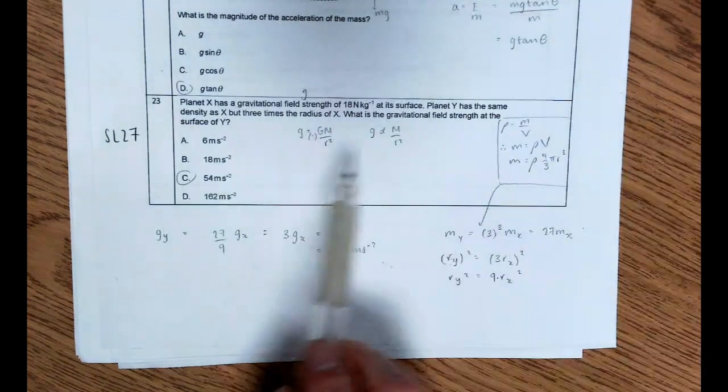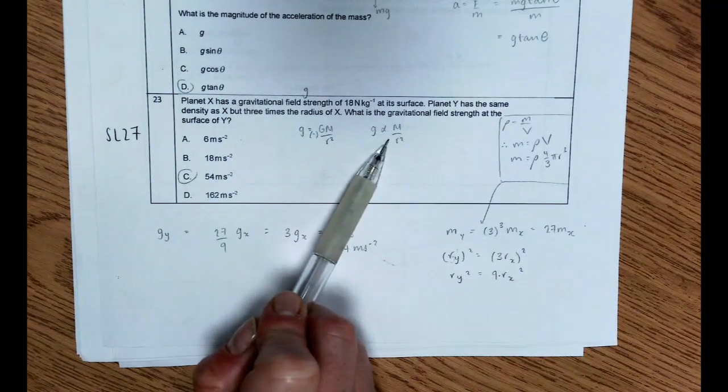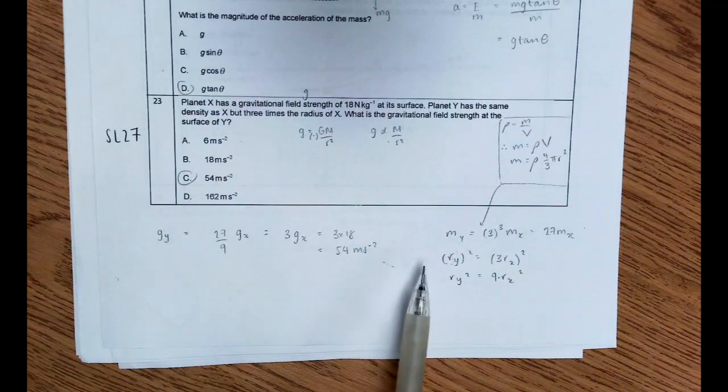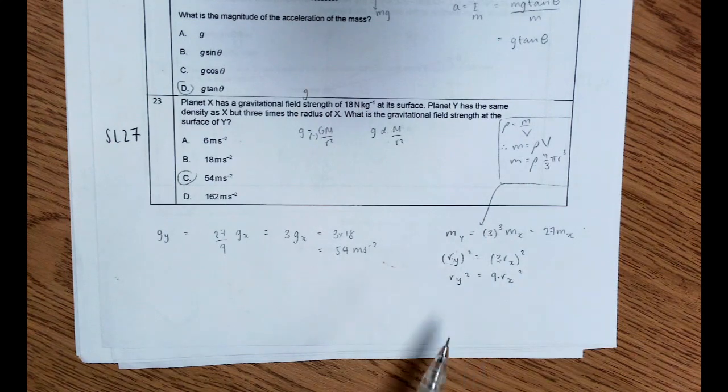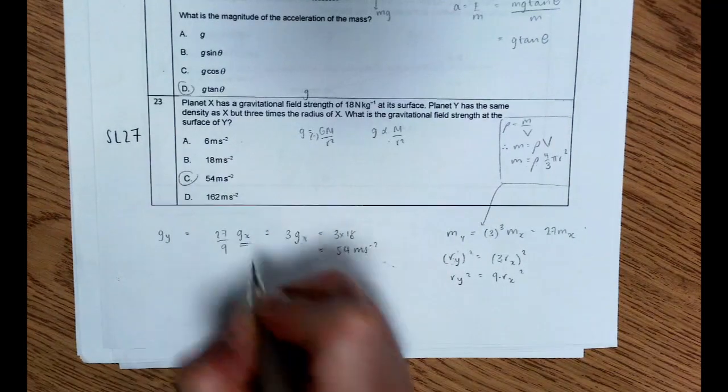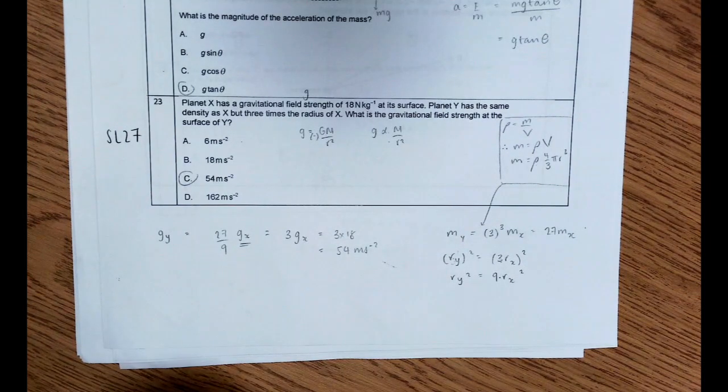Okay, I also know that not only am I proportional to the mass, I'm inversely proportional to r squared. Because I know that ry is 3 lots of rx squared, I know that ry squared is going to be 9 times bigger than rx squared. So, proportionally, I have a 27 over 9 value of gx for gy, which gives me 3gx. I'm told the initial value for gx is 18, and 3 lots of 18 is 54.